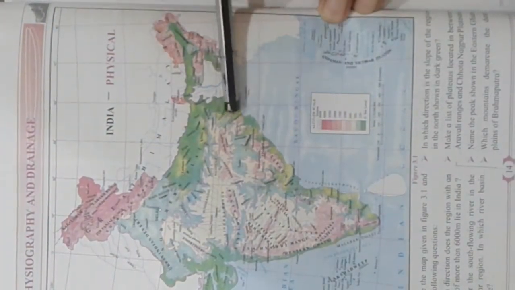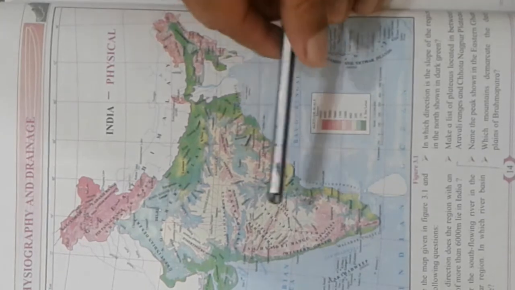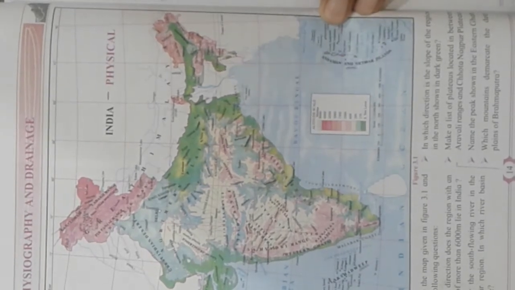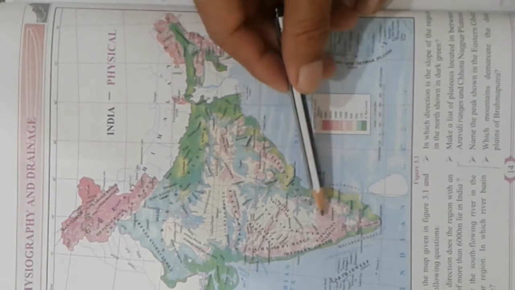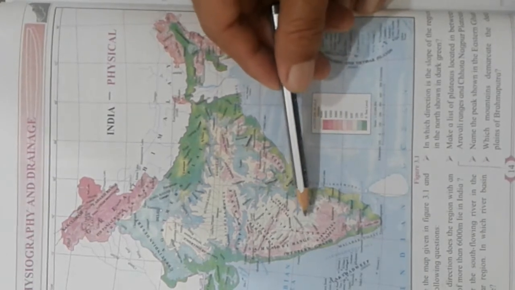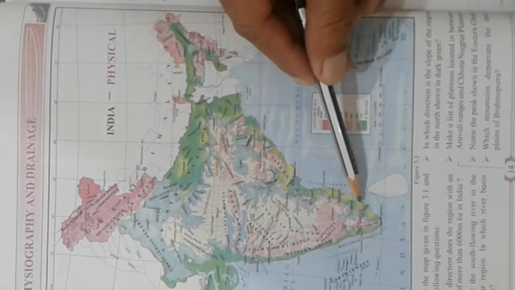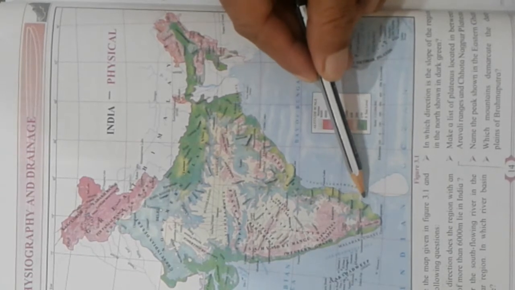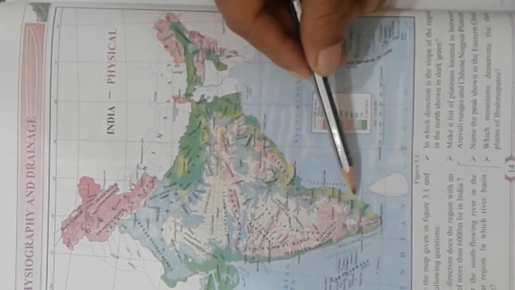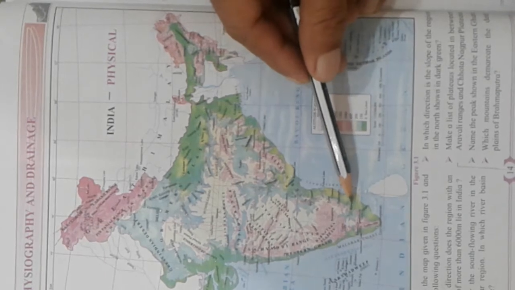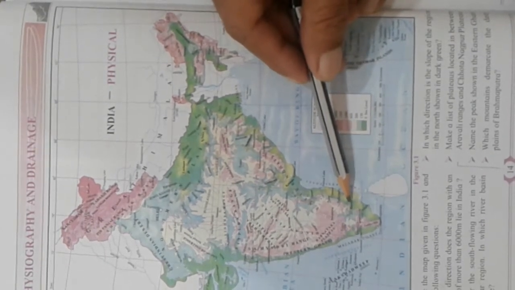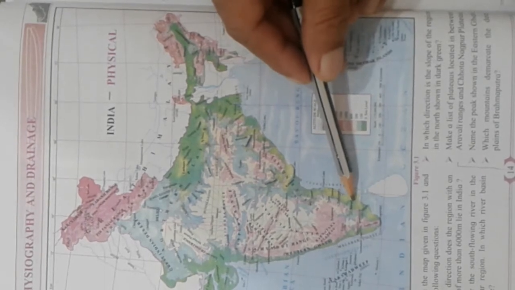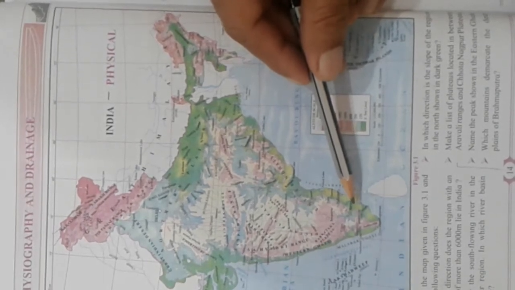In this peninsular region you have to find a river which is south flowing, and here you have River Kaveri. It starts from Karnataka, comes to Tamil Nadu, and falls into the Bay of Bengal in the south, which means the sea. So River Kaveri is a south flowing river in the peninsular region. Okay, you can note down.